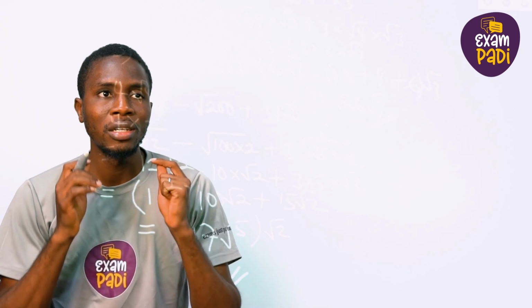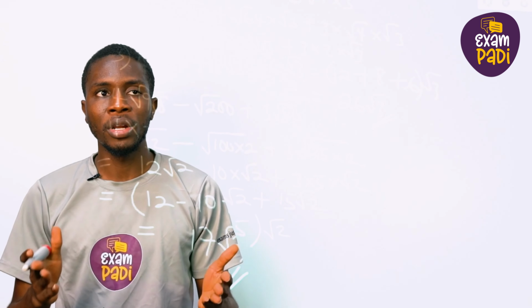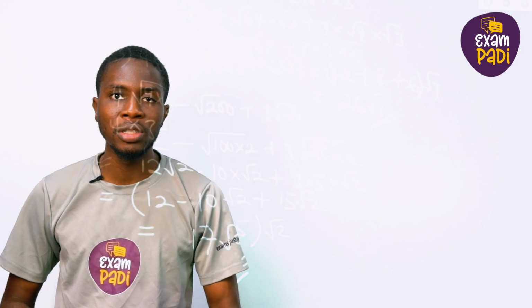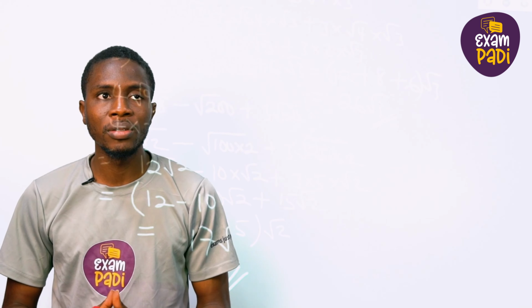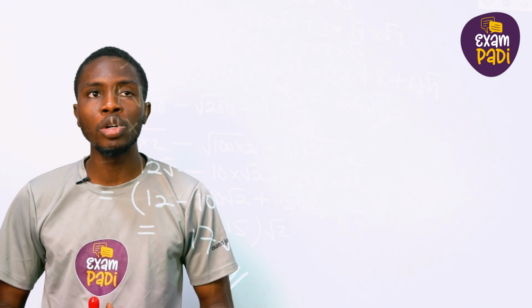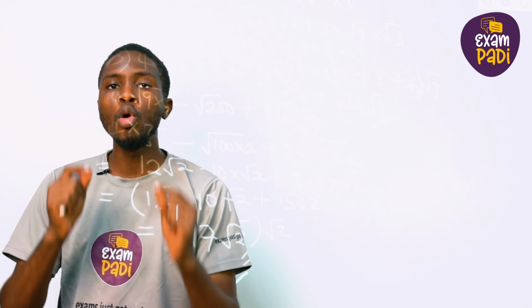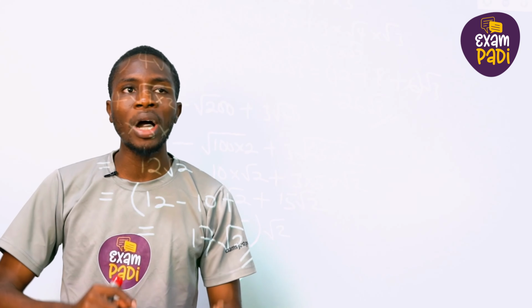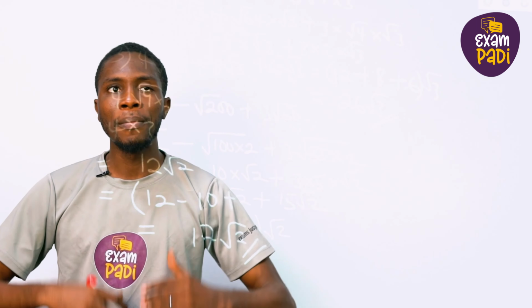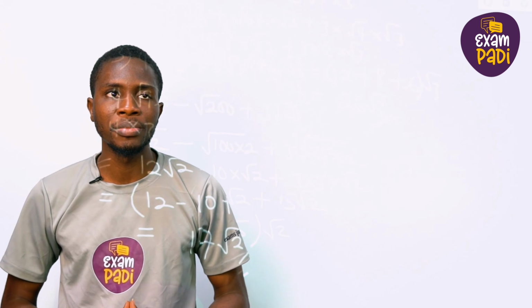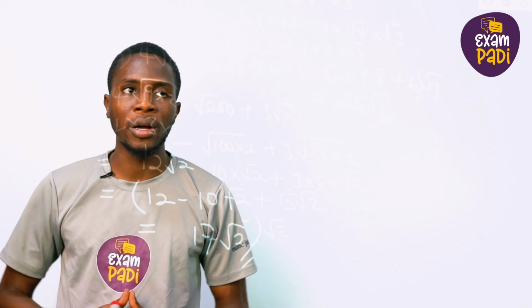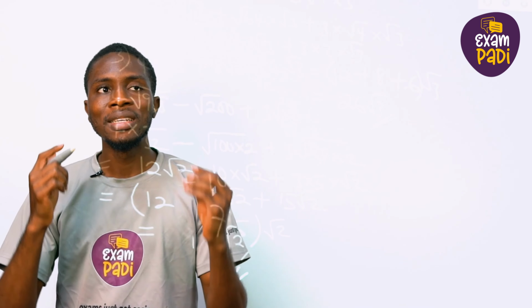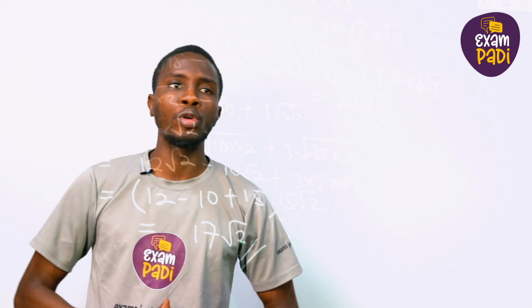But when you divide surds, for example, you simplify the fraction if necessary. If the denominator has a surd, then rationalize. That is, eliminate the surd in the denominator by multiplying both the numerator and the denominator of the fraction by the surd in the denominator. This will make the denominator a rational number. And lastly, simplify further if possible.